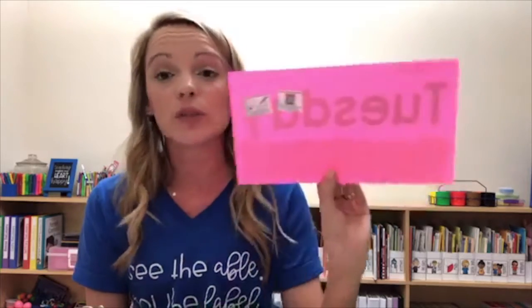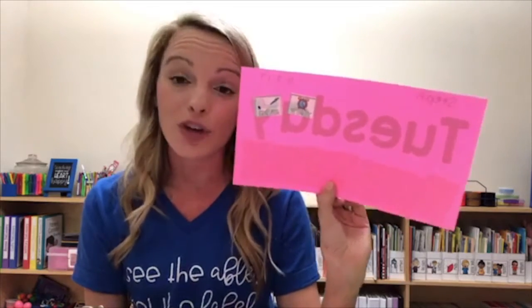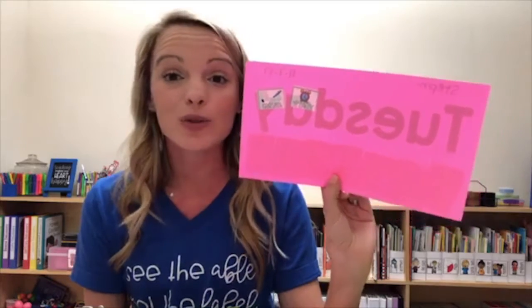All you have to do is put the sticker on there and it's ready to go for you whenever you need it. So it's great for you, it's great for parents, it's great for your meetings, and it's one less thing for you to have to worry about when you have meetings or when you're doing progress monitoring or collecting data.